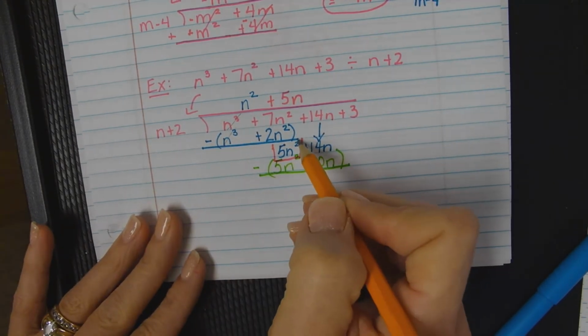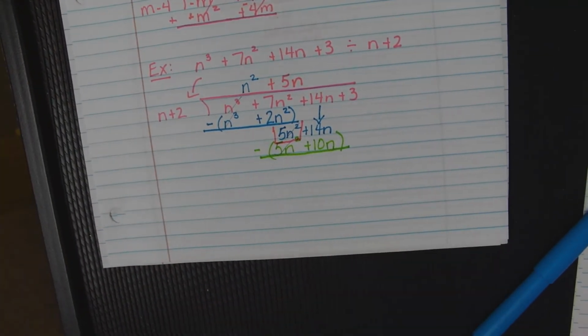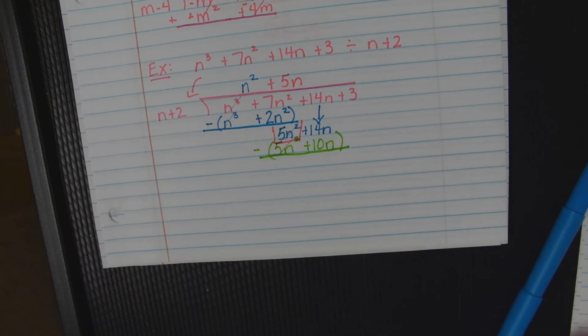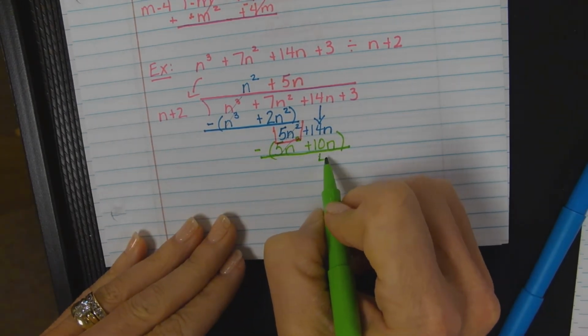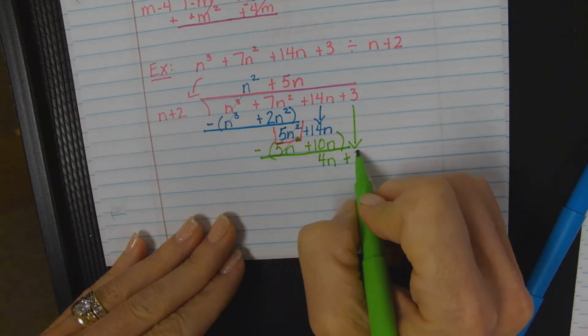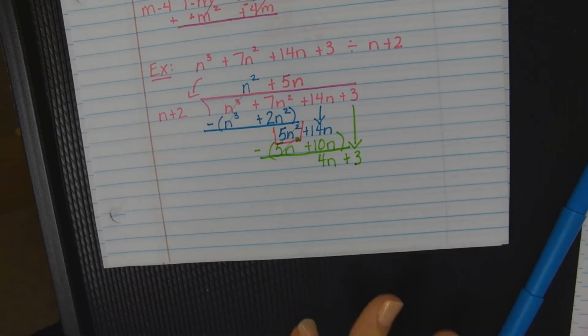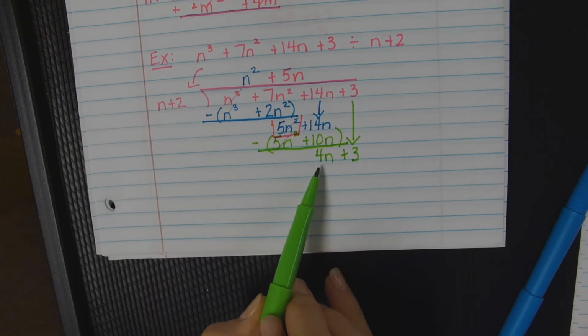Cancel, cancel, cancel, cancel. So what am I left with? 14n minus 10n is how many? 4n. Bring down your positive 3. We're almost done.